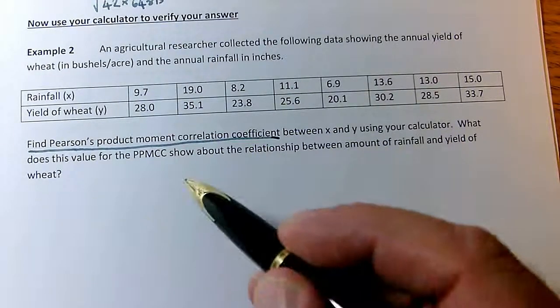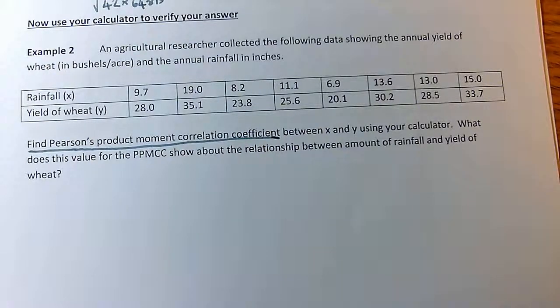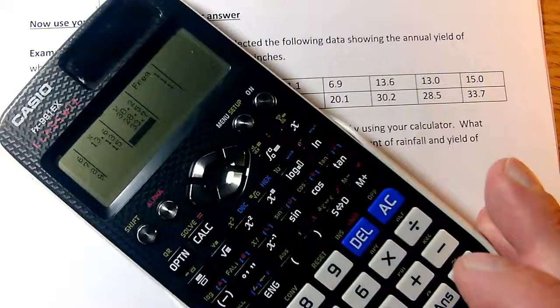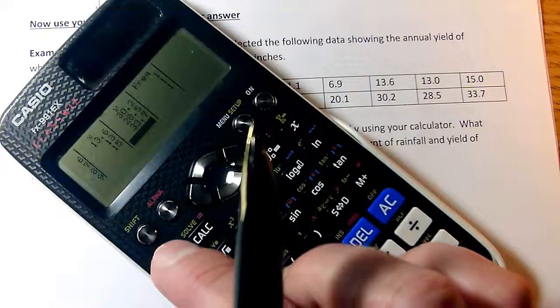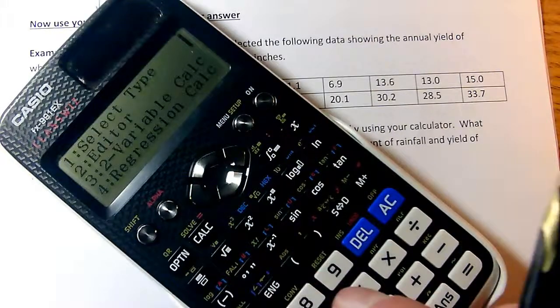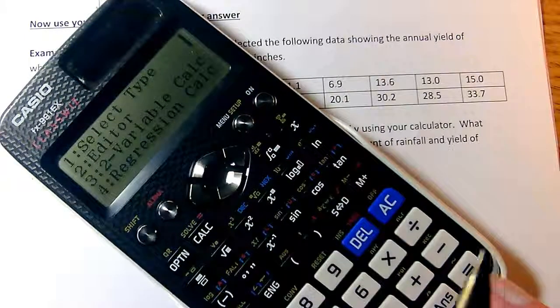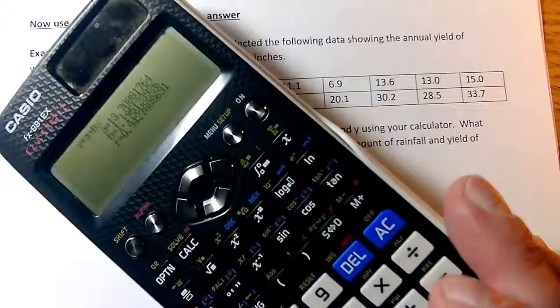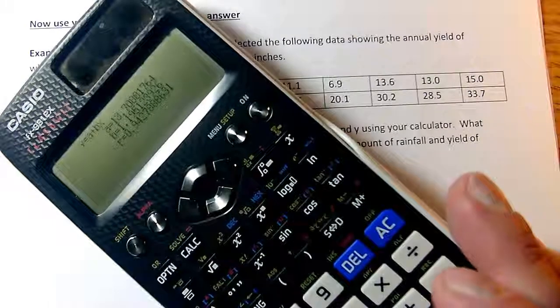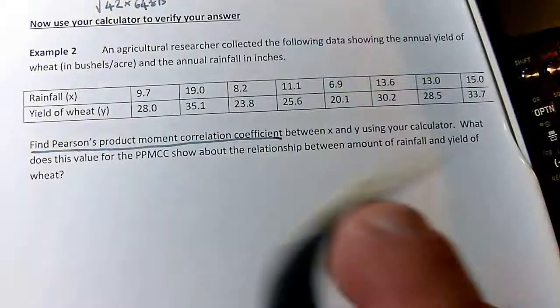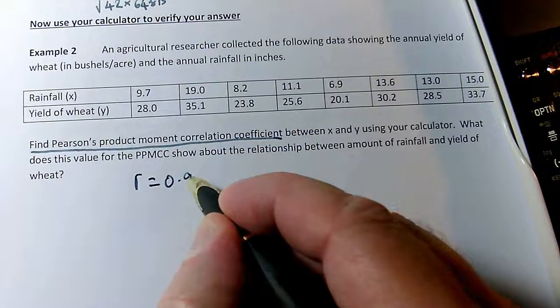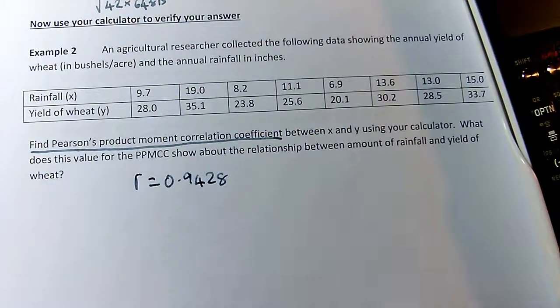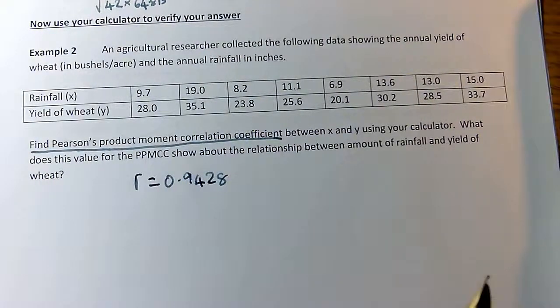So there's a bit that's just a repeat of what we did above that you could pause this video and do by yourself before you get on to the next bit. Go on, do it. Okay, well, hope you've taken the trouble to do that. I have, and hopefully I've done it carefully enough. When I press Option and Regression Calculations is number 4, I'm getting an R value of 0.9428. R equals 0.9428.